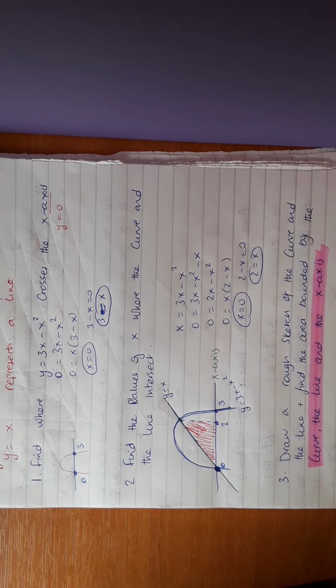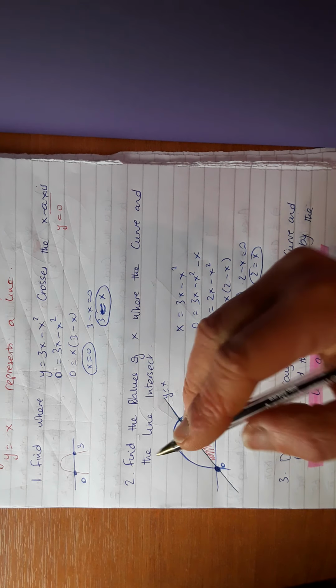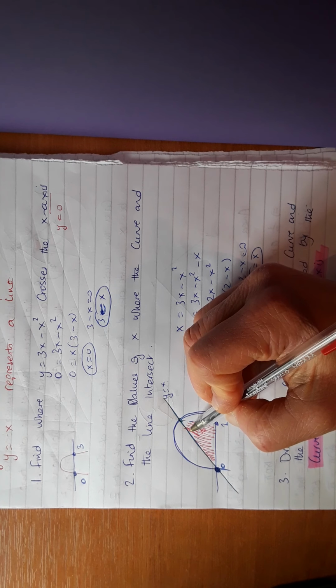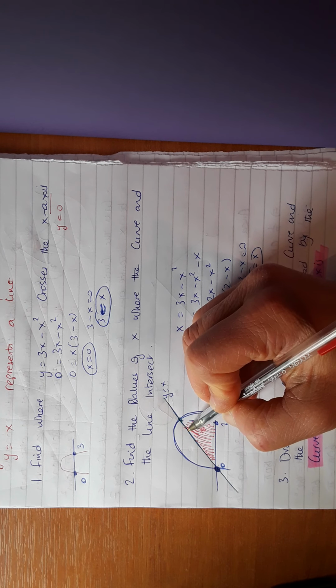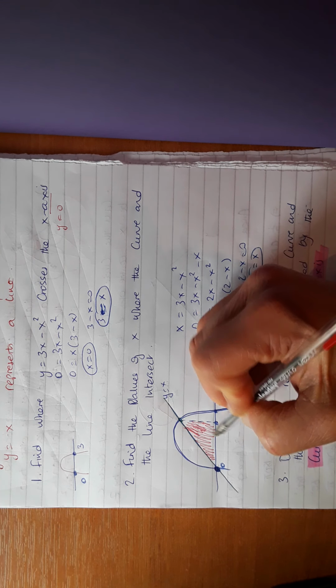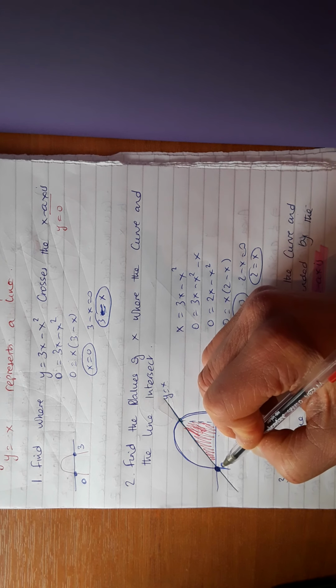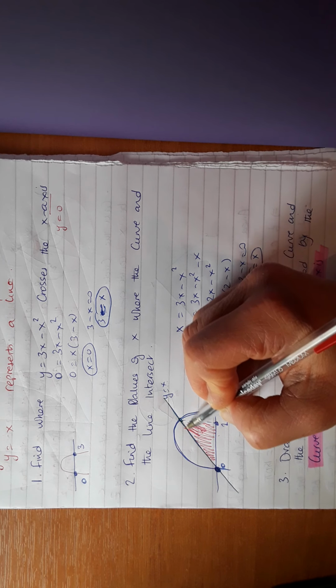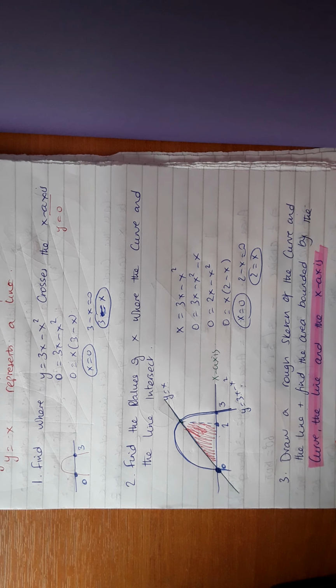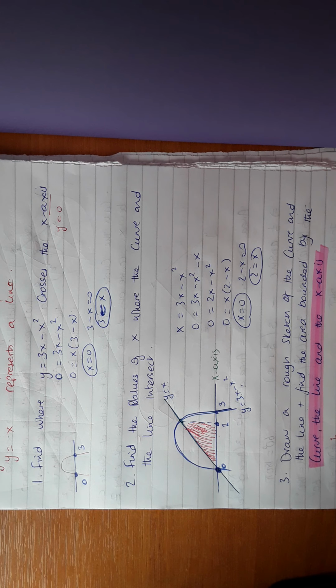So you'll use your two values. Now, let's have a look at it. The curve, the line, and the x-axis. So we'll see what we'd have. If you looked at it here, you're getting the area between the line and the x-axis between 2 and 0. Isn't that right? The line. So there. So you get the area under the line between 2 and 0. What's the equation of the line? y equals x. So you get that area.